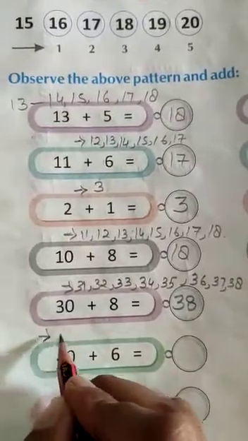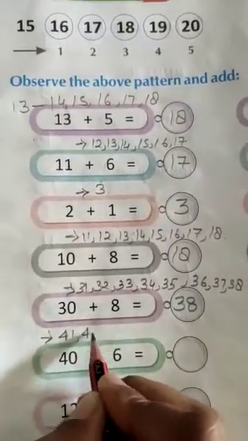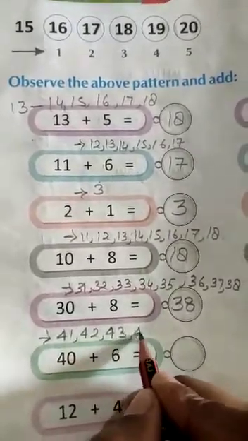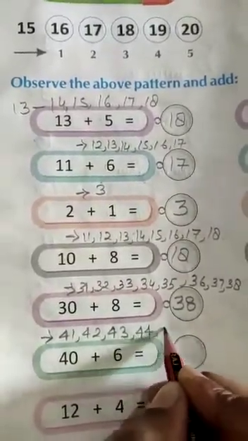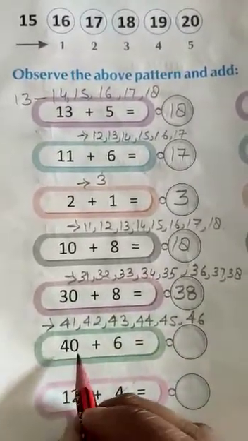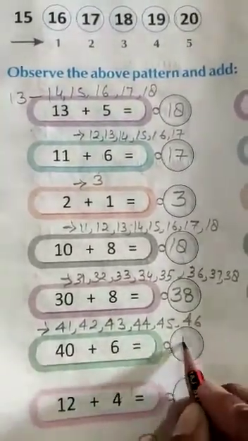40, 41, 42, 43, 44, 45, 46. So students, 40 plus 6 is equal to 46.